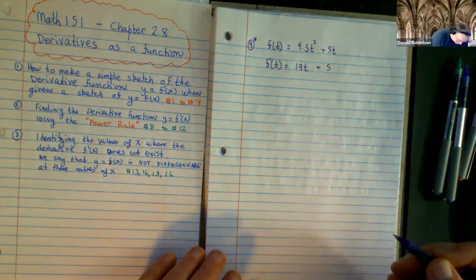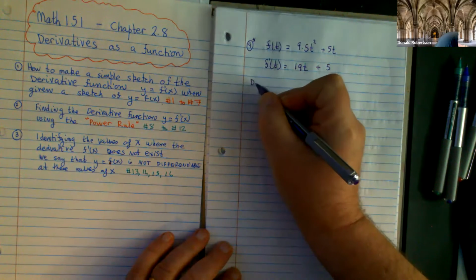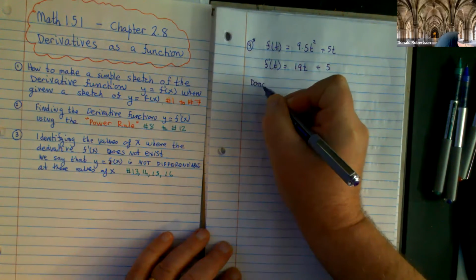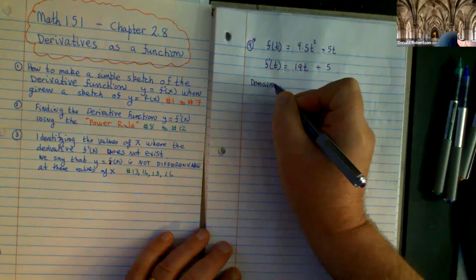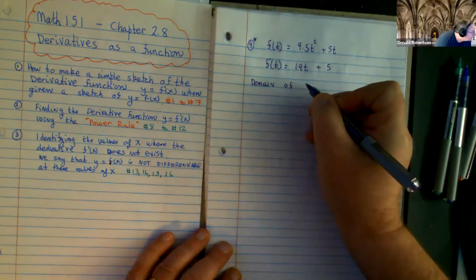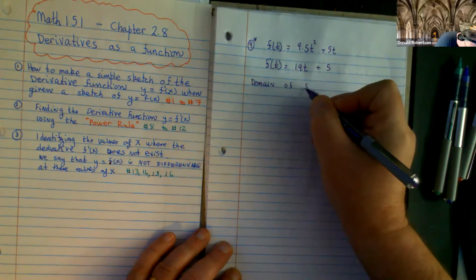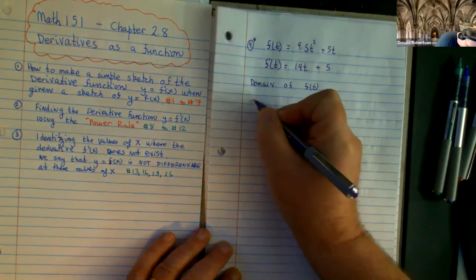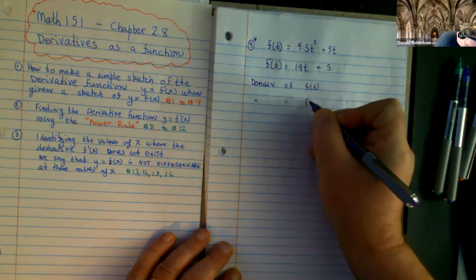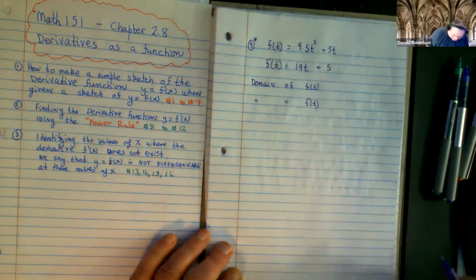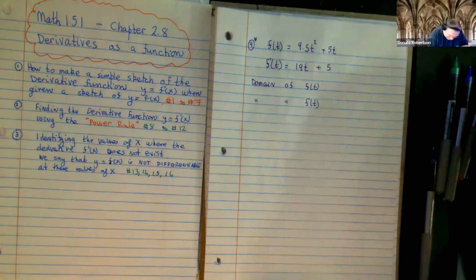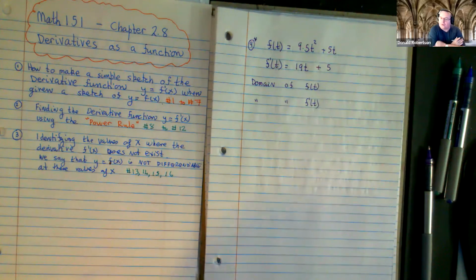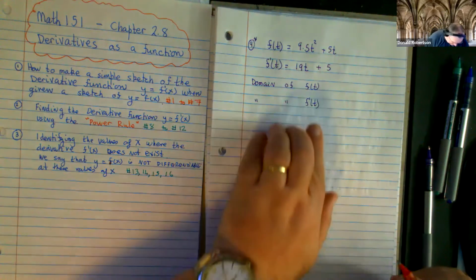Now, they ask you a couple of questions which we haven't talked about, so let's do it now. And that's the domain. It's been a while since you've done domain. Can you remember? The domain is the usable values of the variable, so in this case, the usable values of t.